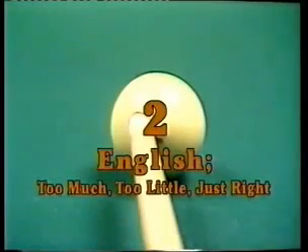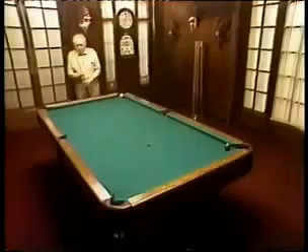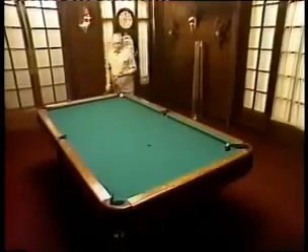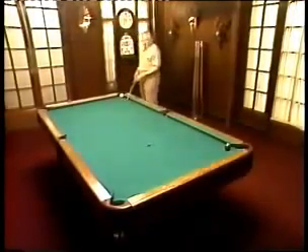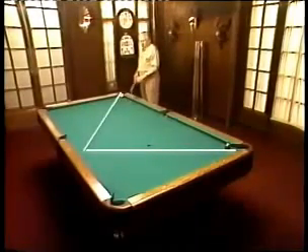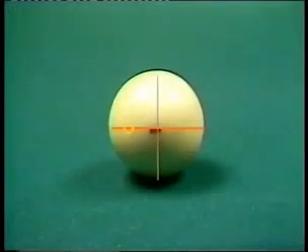English, too much, too little, just right. Let's take a closer look at English. As often as not, English is used as part of a bank shot. There's no way to make the 8 ball direct, so I've got to kick it in by hitting one rail over there. Here's a bank shot in which left English is used to influence the rebound to the left. We already know to hit the ball left of center to affect left English.